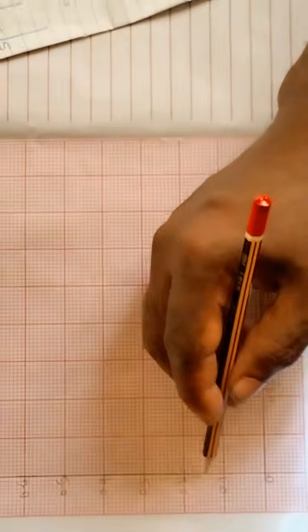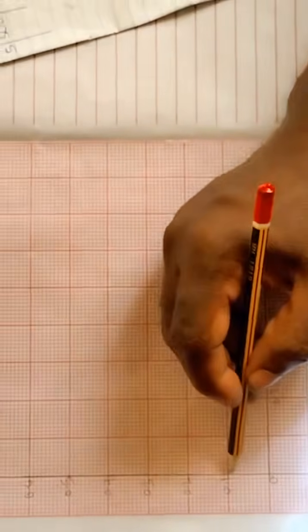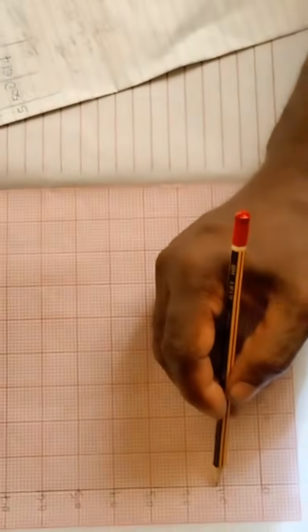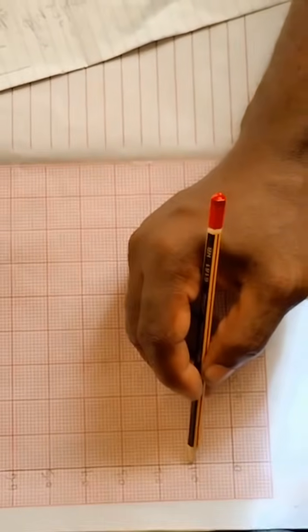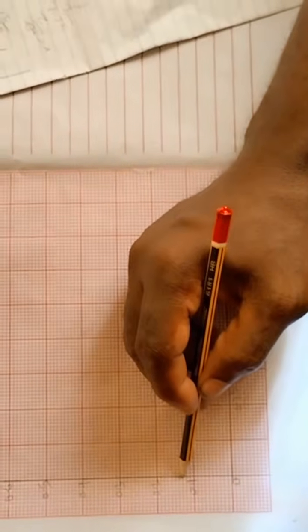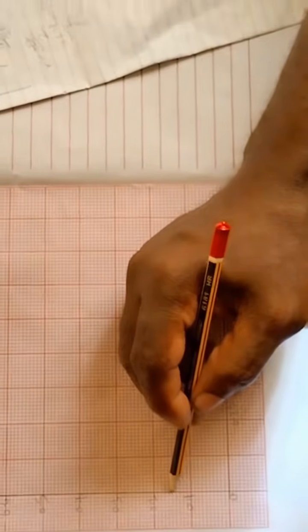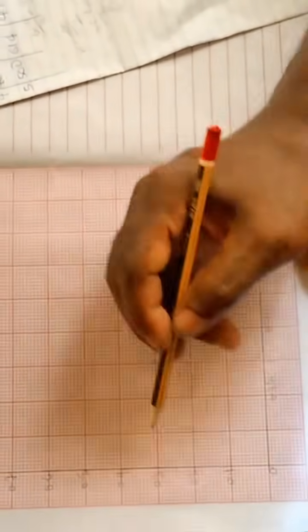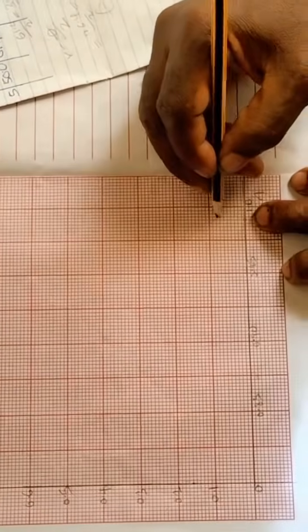We move up against N. First of all, we get 0.165. So for this line, 10 lines here, each line is 0.01. So 0.11, 12, 13, 14, 15, 16. So it's between 16 and 17. So we move up.